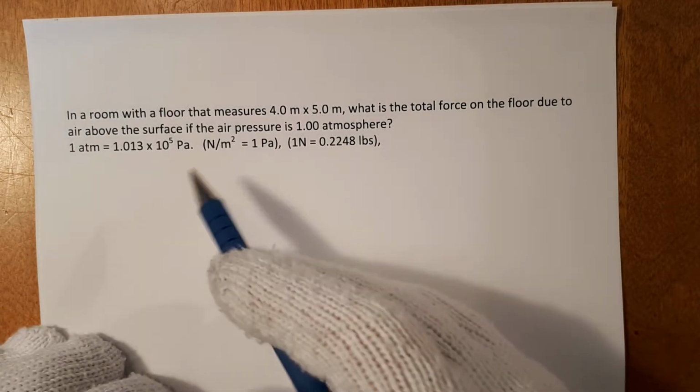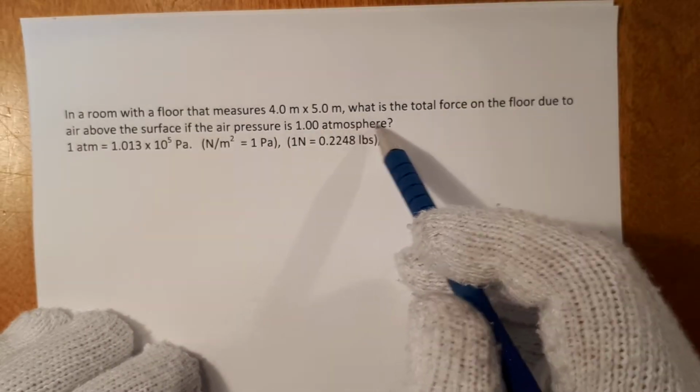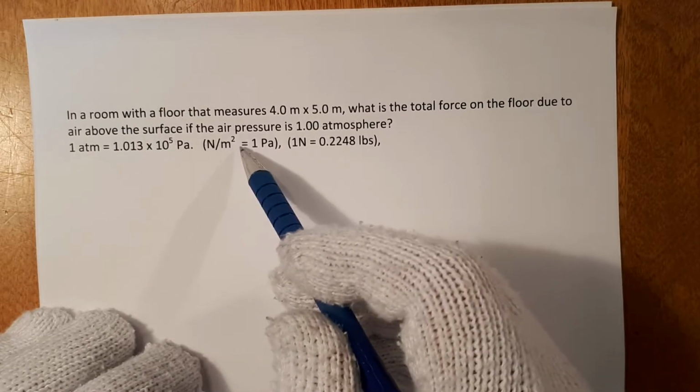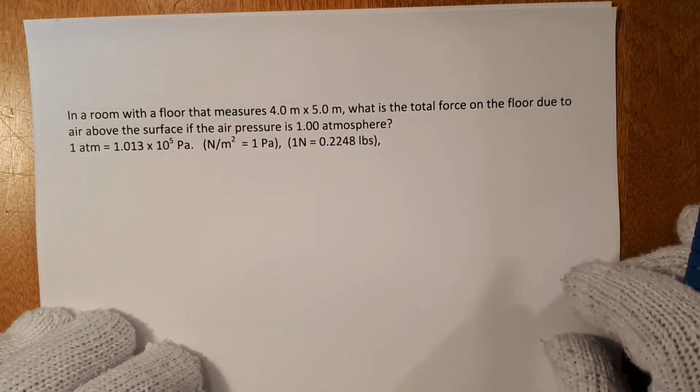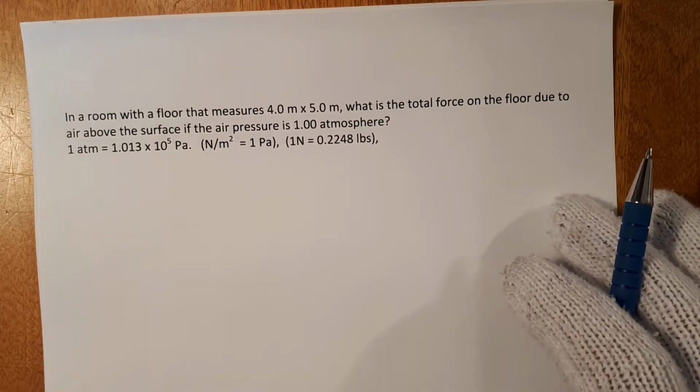Consider this scenario. In a room with a floor that measures 4 by 5 meters, what is the total force on the floor due to the air above the surface if the air pressure is at 1 atmosphere? Well, let's draw a little sketch.